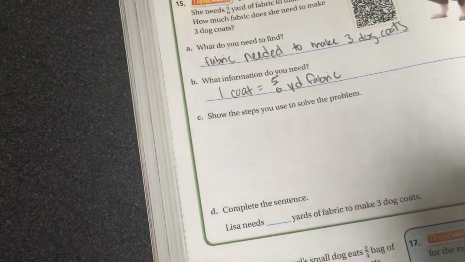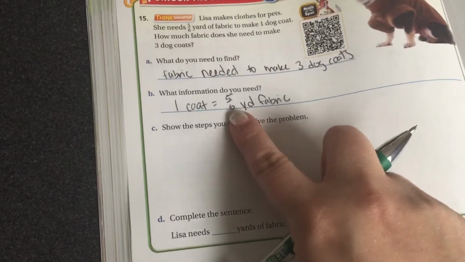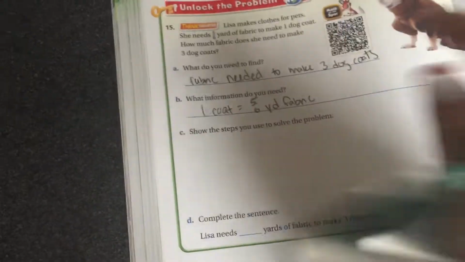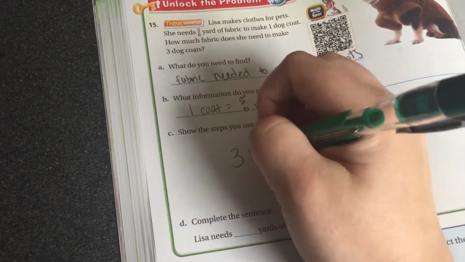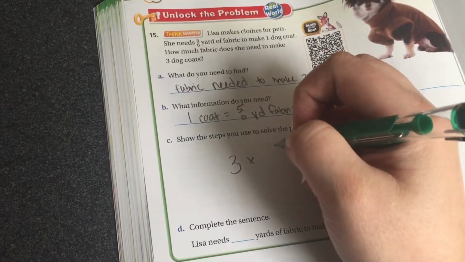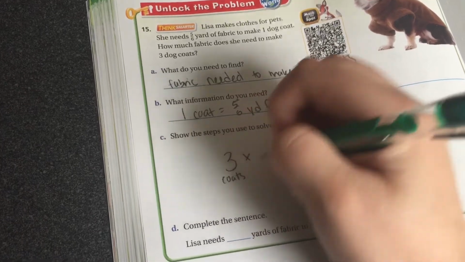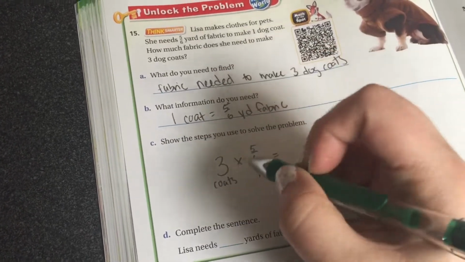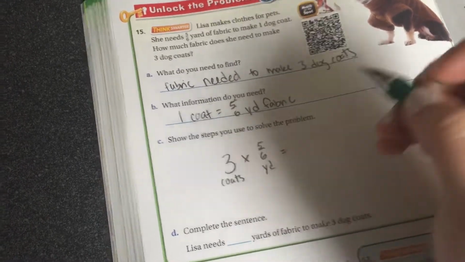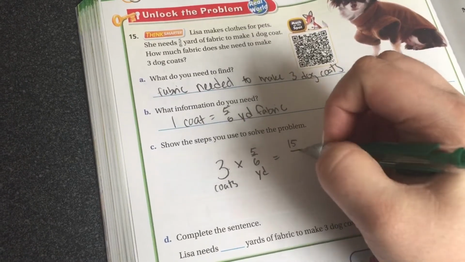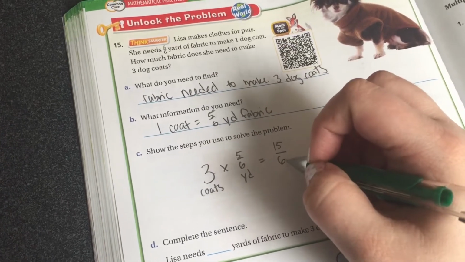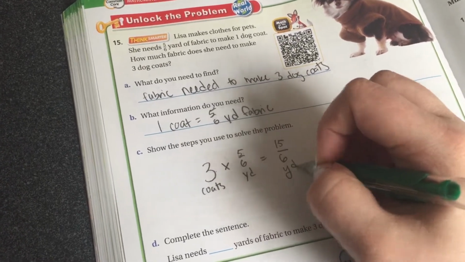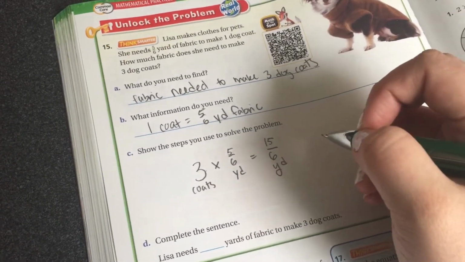And I need 3 coats. So then I'm going to multiply 3 times 5/6 because I need to figure out how much fabric I need to do this much fabric 3 times to make 3 coats. So 3 coats times 5/6 of a yard of fabric. Do my trick. 3 times 5 is 15 over 6. So I need 15/6 of a yard of fabric, which doesn't make any sense.